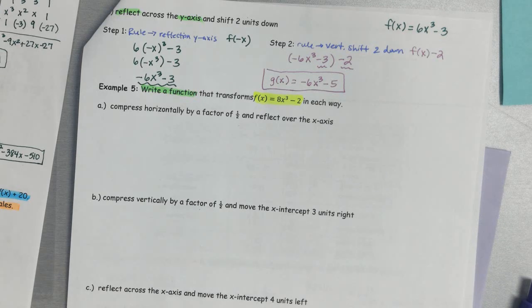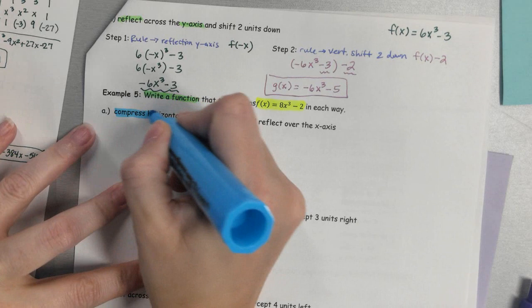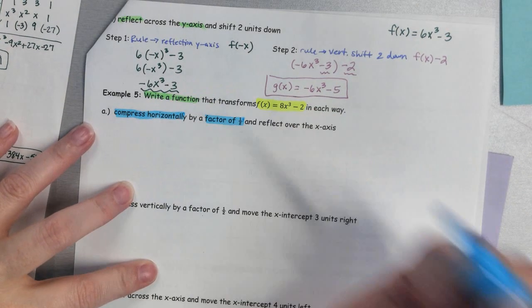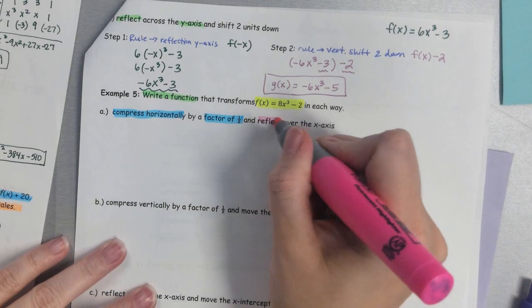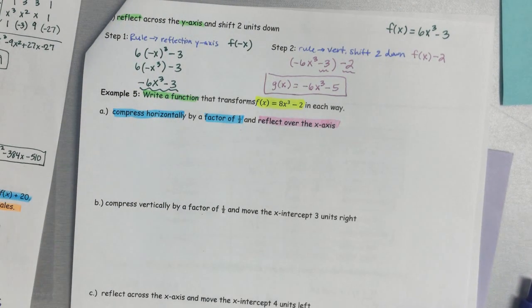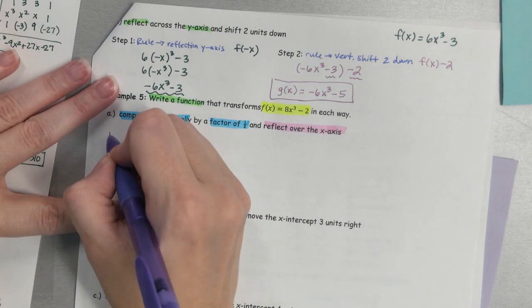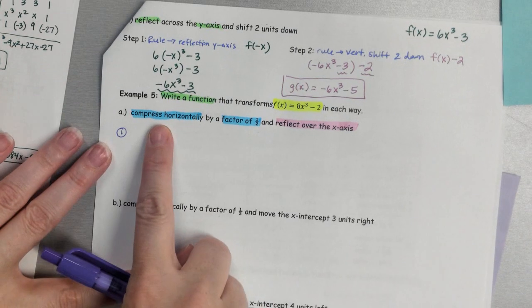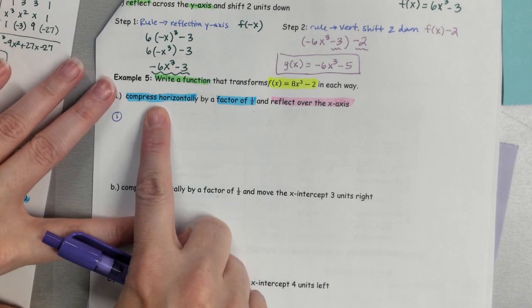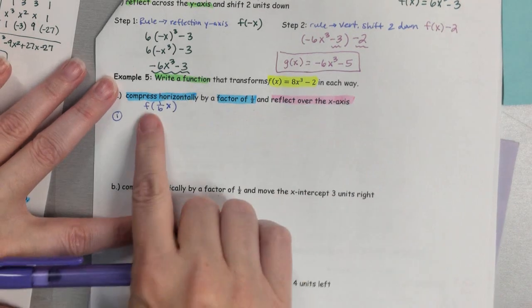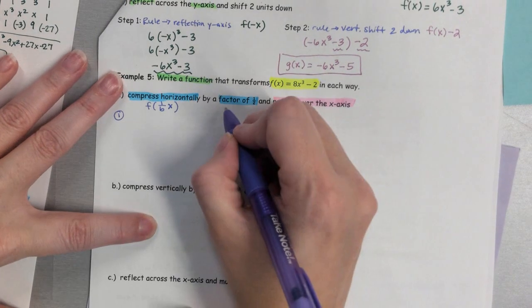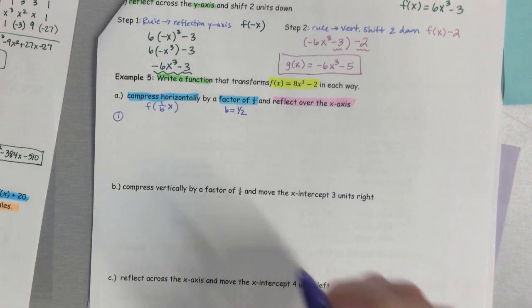Alright, so the first thing it says is we're compressing horizontally by a factor of 1/2. So that's the first one. And then the second thing is reflecting over the x-axis. So you do these in the order that they are written in the problem. Okay, which means for our first step, when I think of the compressing horizontally, I can look that up, or I know that it's f of 1 over bx, okay, where the b value is the factor. Okay, so my b value is 1/2.